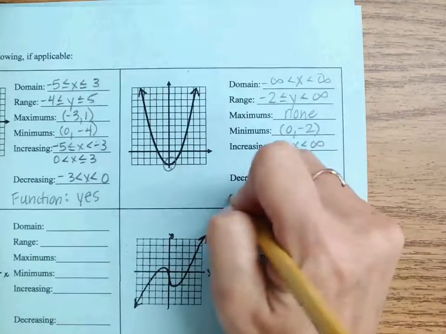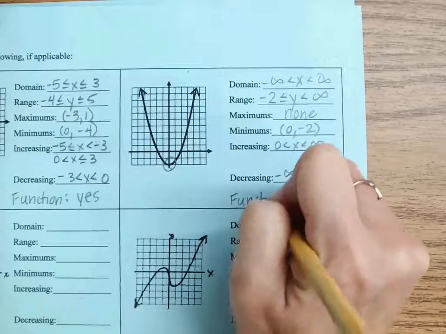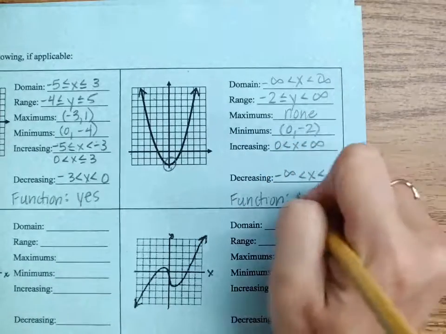Okay, and the last question for you, again, is this a function or not? And you're going to say yes, it is a function.